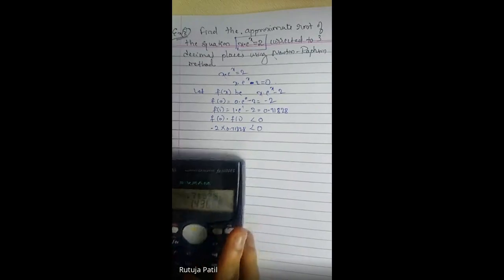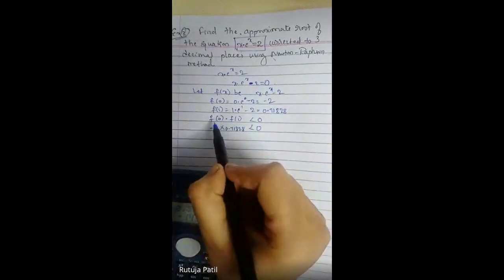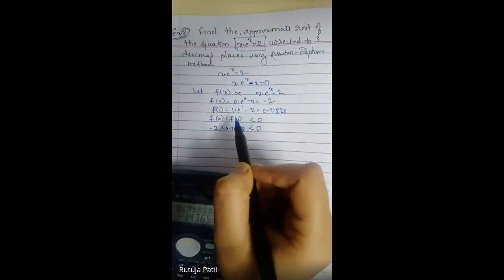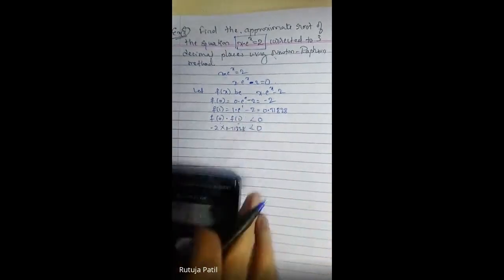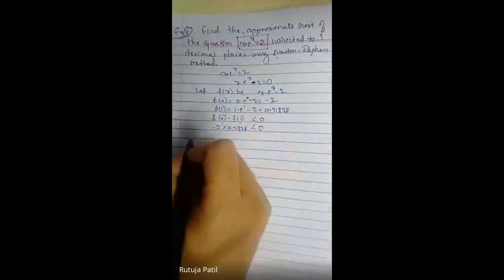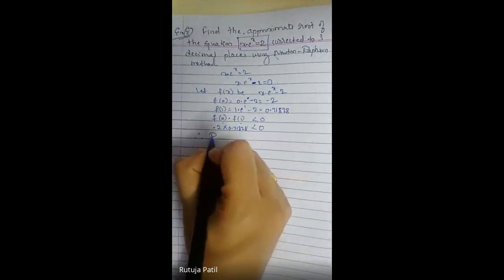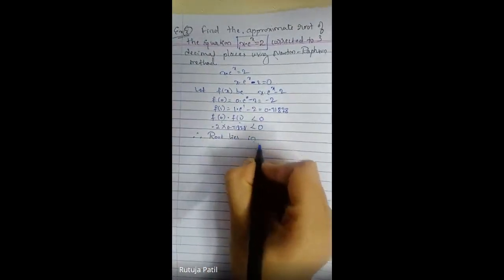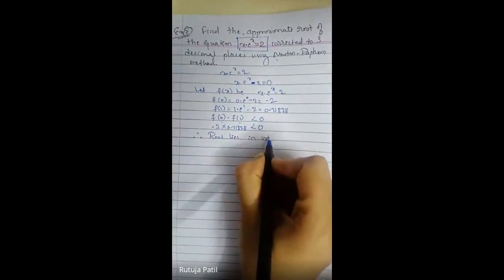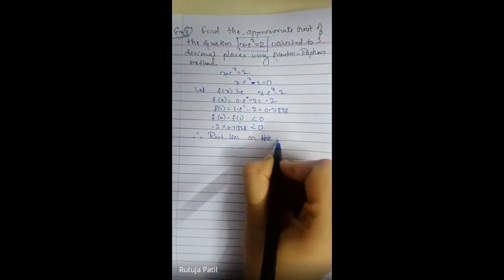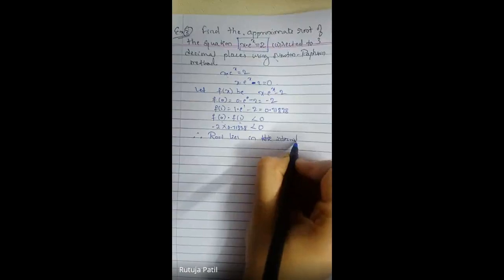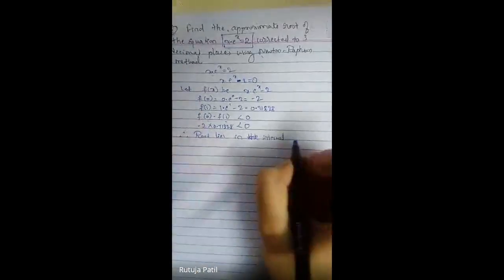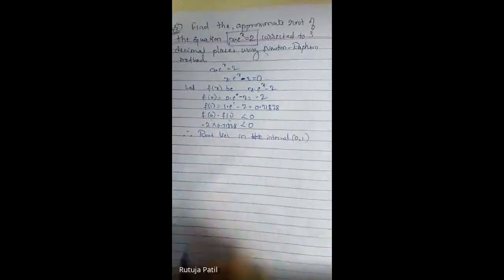Yeah, so therefore what I can say, the interval is 0 comma 1, meaning the root lies in 0 comma 1. So therefore we write here, the root lies in the interval 0 comma 1.